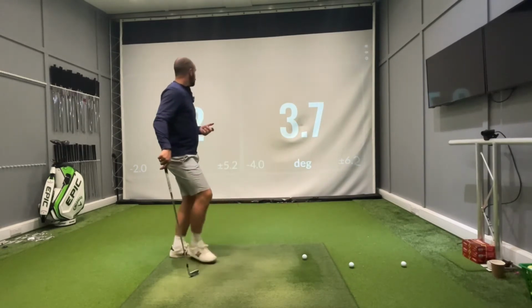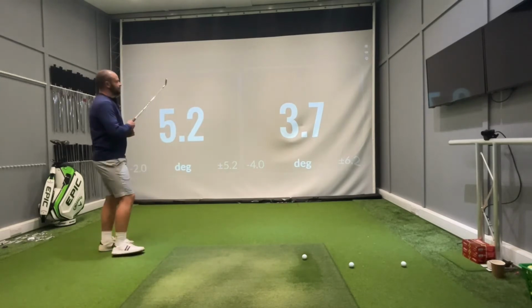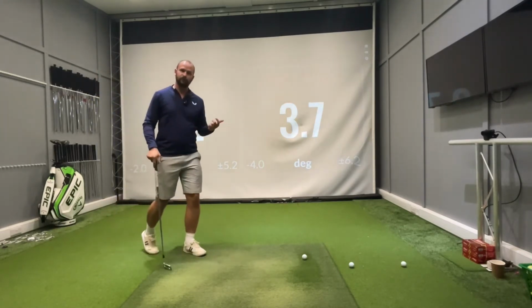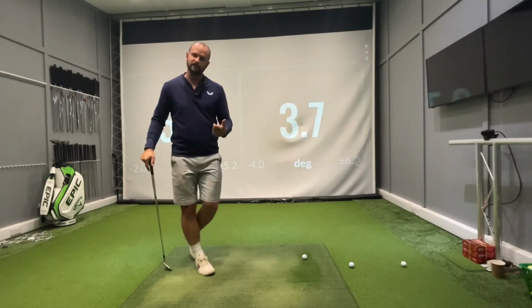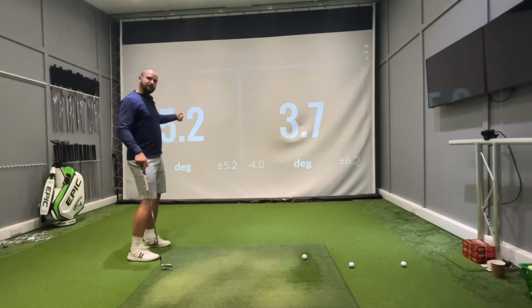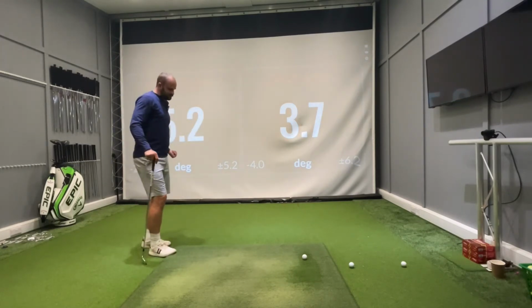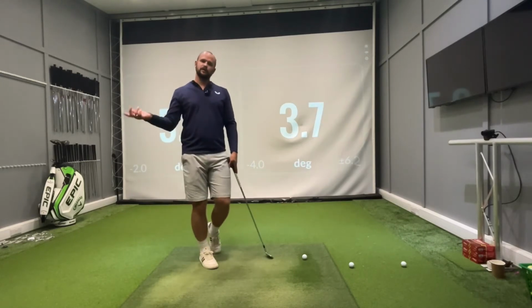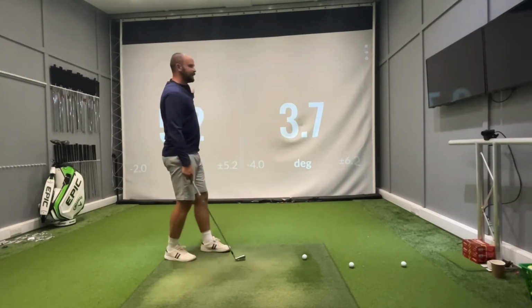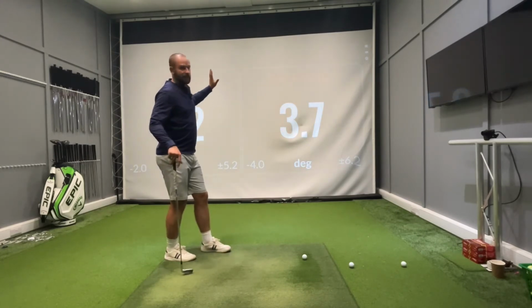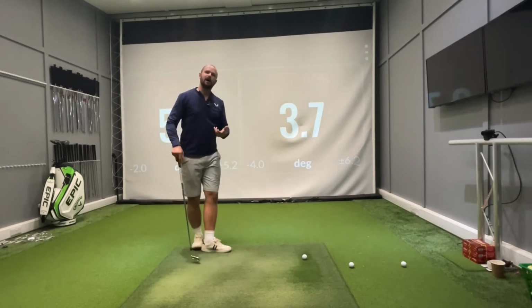Ideally, we want the club path and the face to be somewhere in the region of this, where the face is half of what the club path is doing. Now, if we swing too extreme, if we go any further than 5 degrees out to the right, or even 5 degrees to the left, then even if we hit a straight shot, we're going to miss the green by too much. So we want this swing to be inside 5 degrees with the club path, and then the face always trying to be half that.